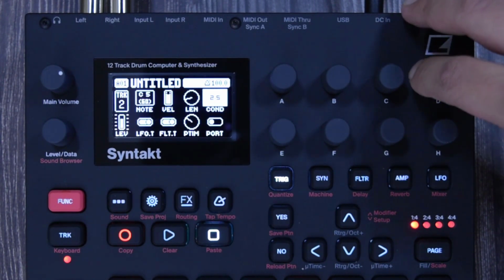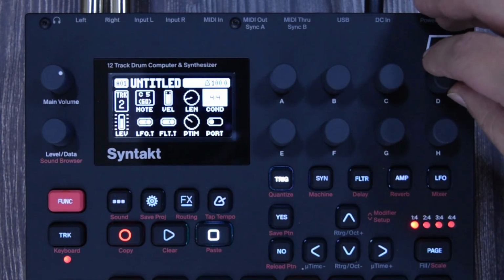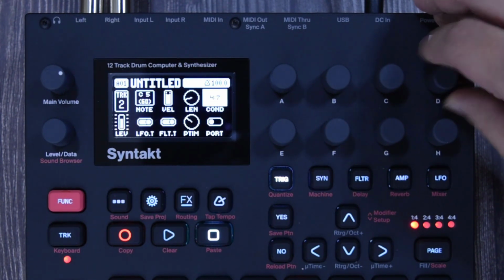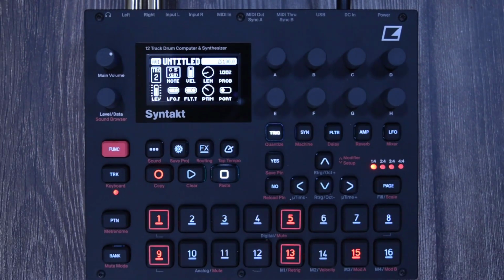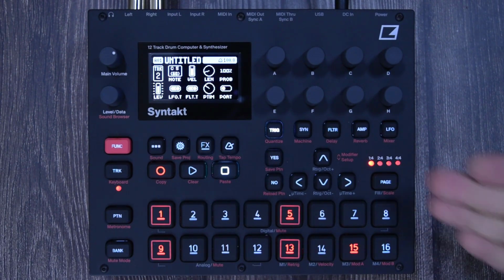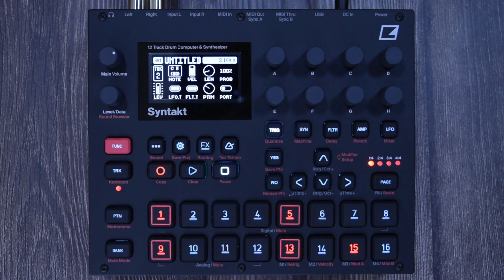You have 4 different loops, in this case 4, and then you go to 5, and you can go all the way up to 8. Now, what happens when you have a larger length pattern? Right now, we have just 16 steps. What happens if we have 64 steps?